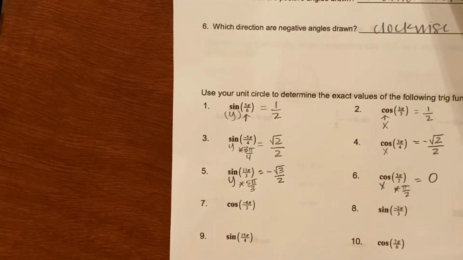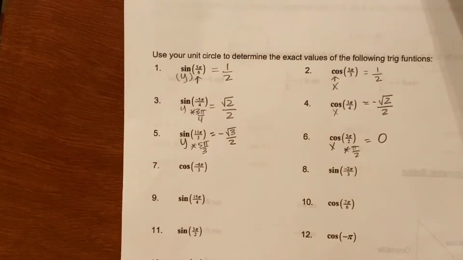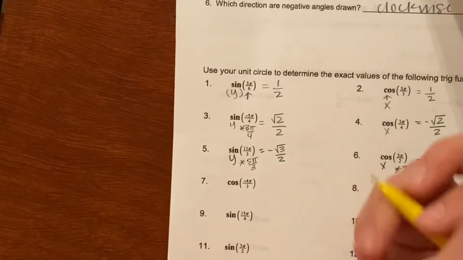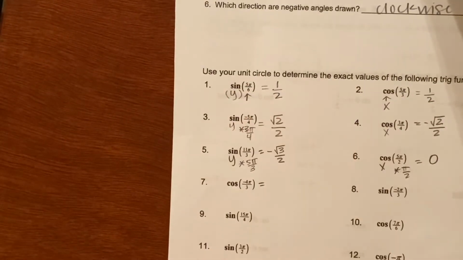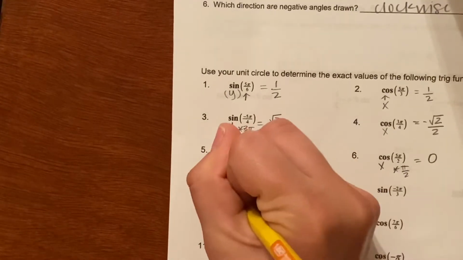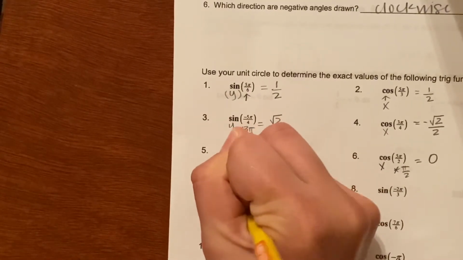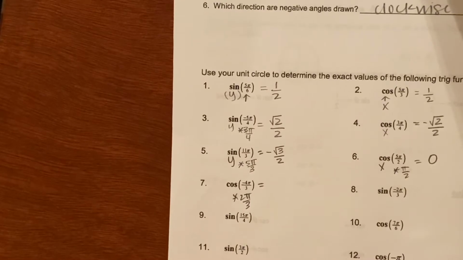Okay, I want y'all to take a second and try 7 and 8. So pause this video and do number 7 and 8 by yourself. Did you pause it? Did you do 7 and 8? Okay, let's check. So for number 7, you had to go negative direction. You should have landed on 2 pi over 3 when you wanted negative 4 pi over 3.